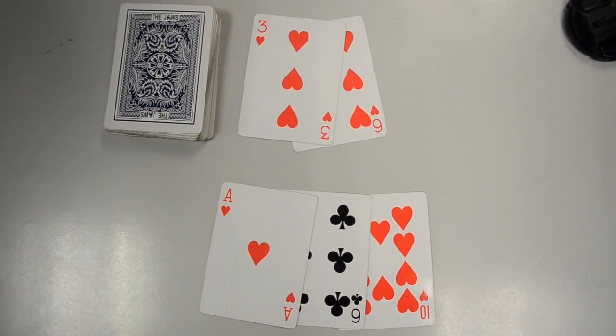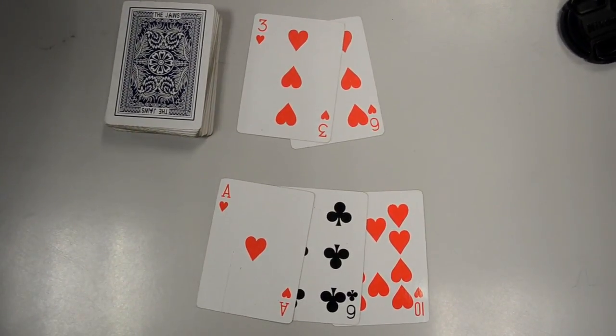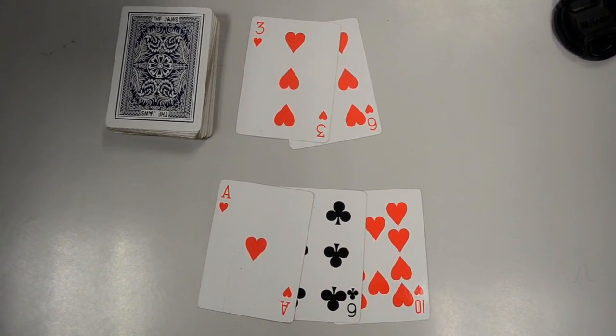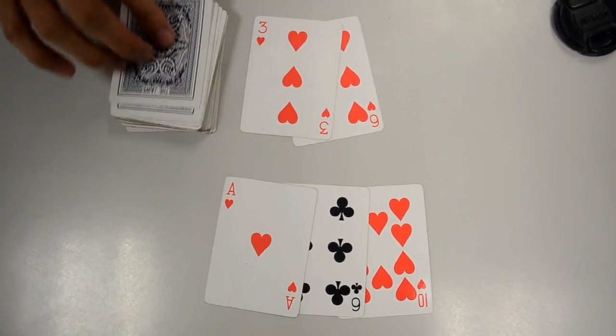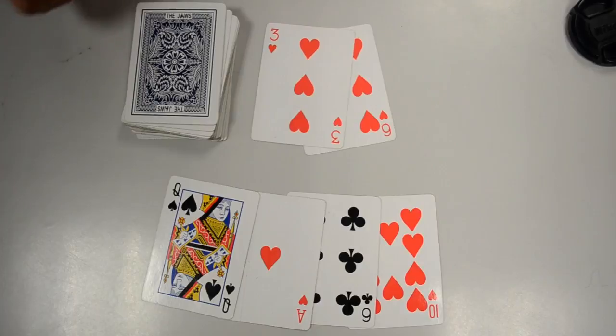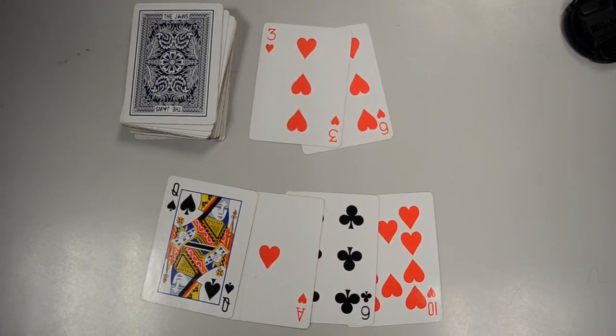It is possible to get a flush and the number of outs is 9. Now, we times 4 since it's before the turn, which is 9 times 4, which is 36%. If the turn does not reveal your outs, like in this case, then we multiply your outs by 2, which is 18%. Done.